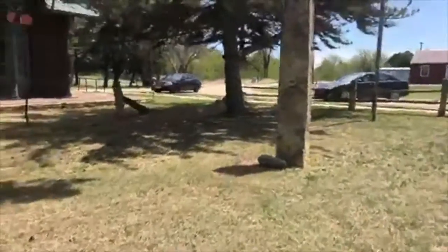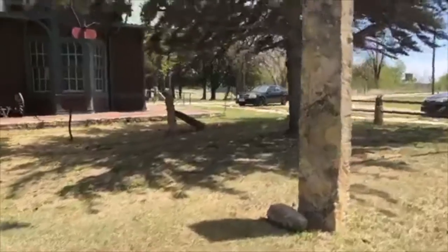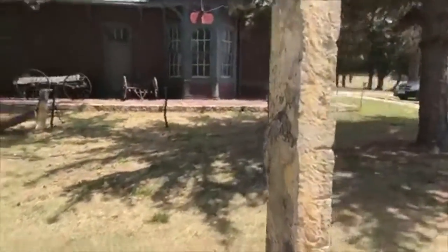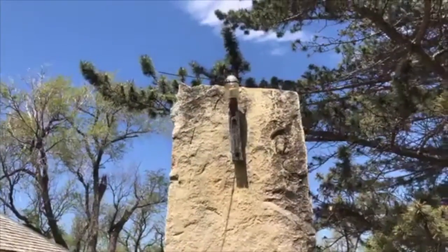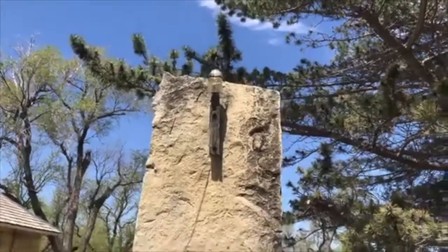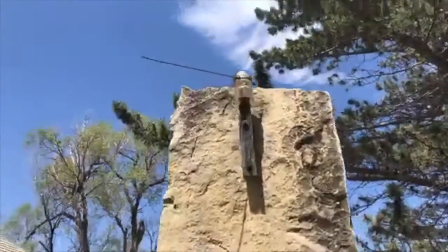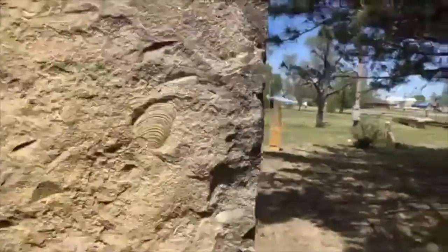So this is cool. This looks to me like a telephone pole. It's a telephone pole, and the reason you can tell is because at the top, there is a glass insulator. Yep. So that's pretty cool. This would be pretty resistant to the wind. And there's some great fossils in there. Ooh, look at the fossils.